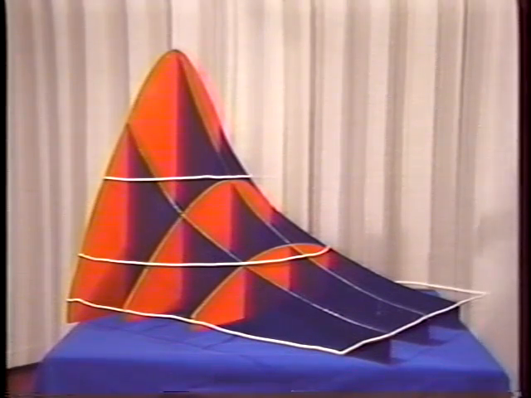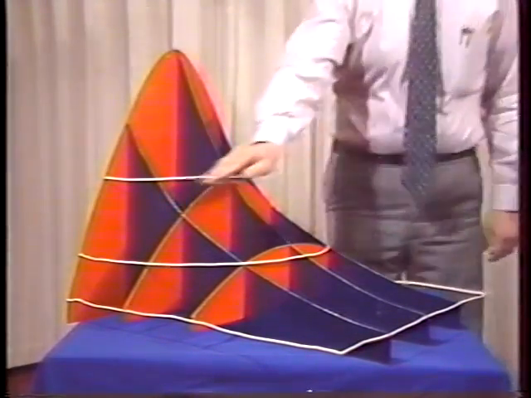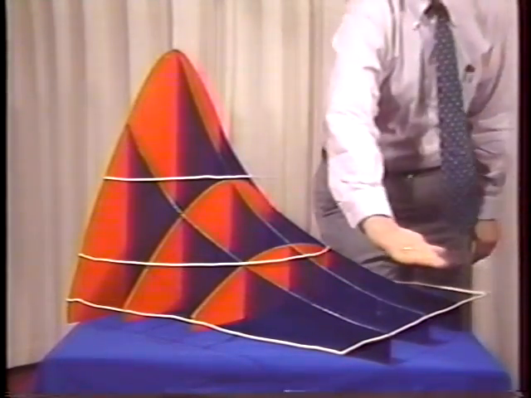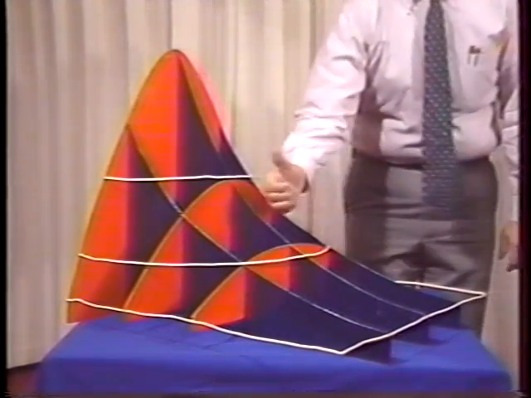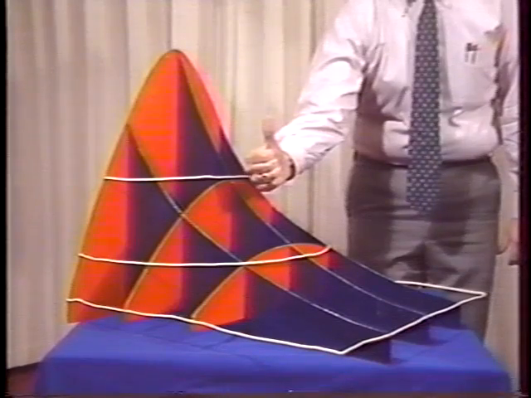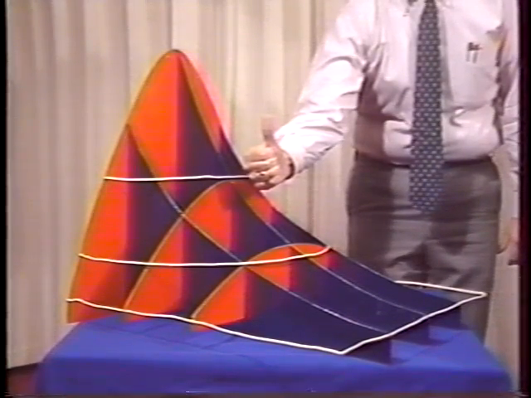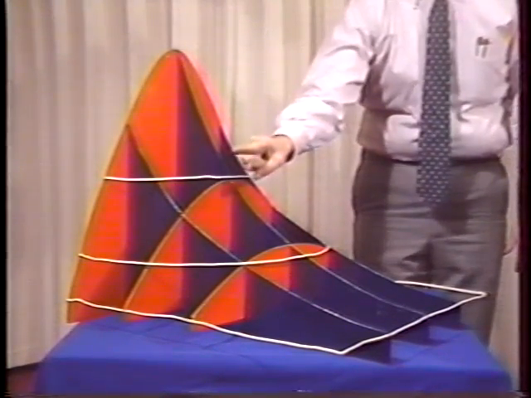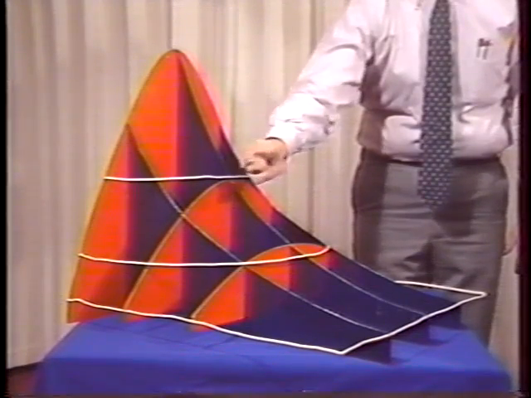In this model, the floor is the xy plane. The altitude of the surface is the vector potential. Here's the direction of periodicity. Here's the direction of decay.